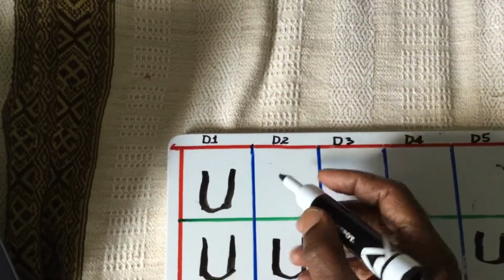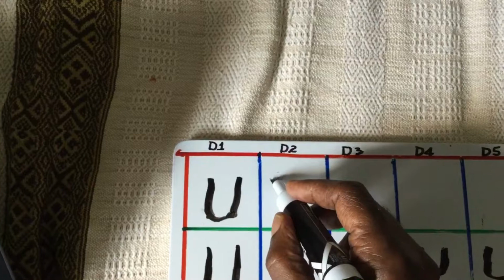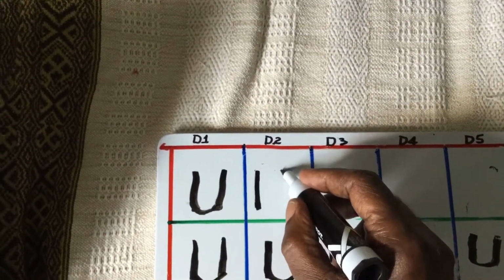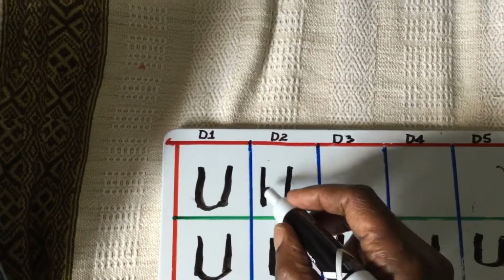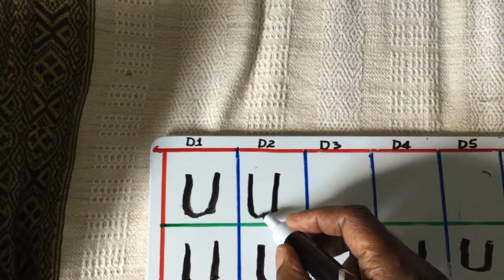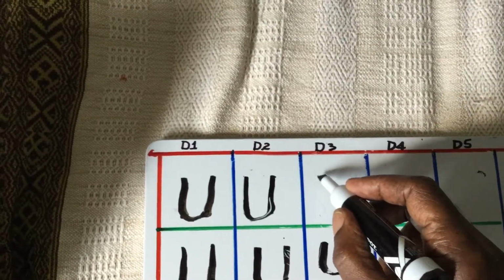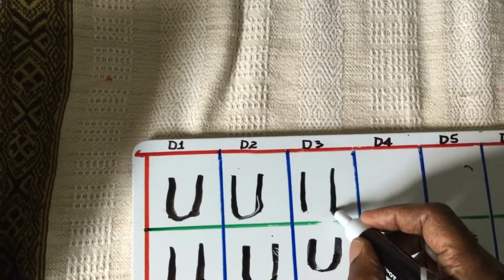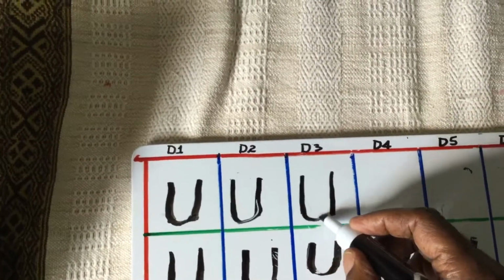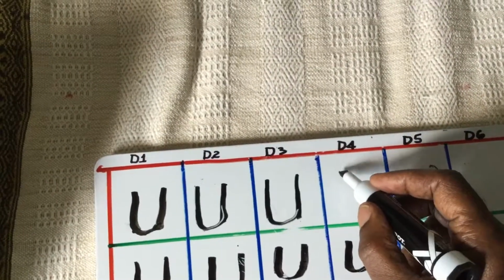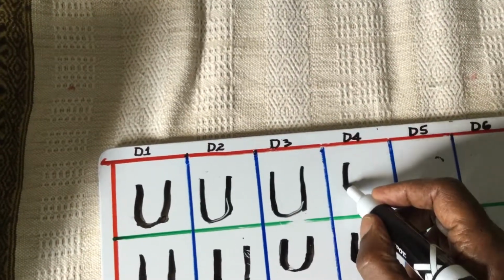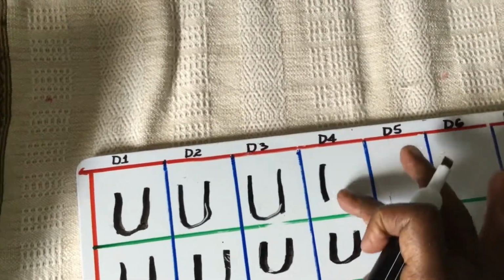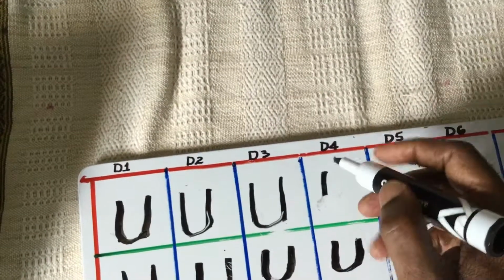Watch me very carefully. First I write this and this, and then I join like that. The same thing, this and this. There is a curve which I join. I write again this. Now it's higher, so I have to put it a little bit higher.